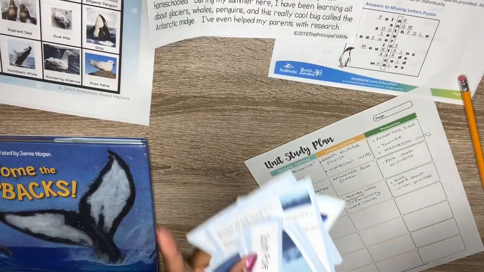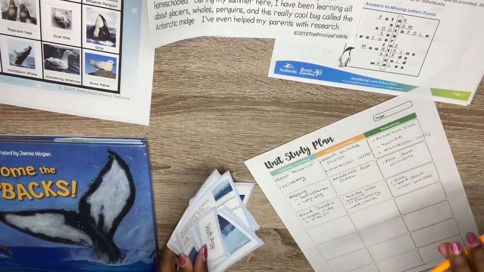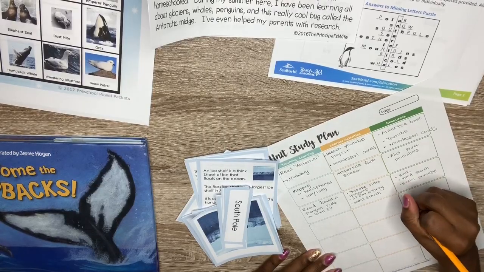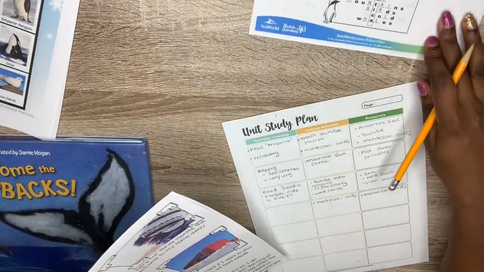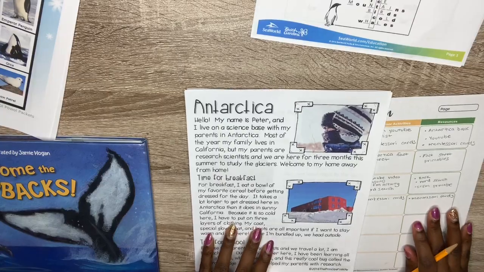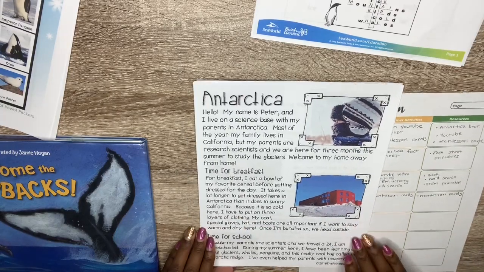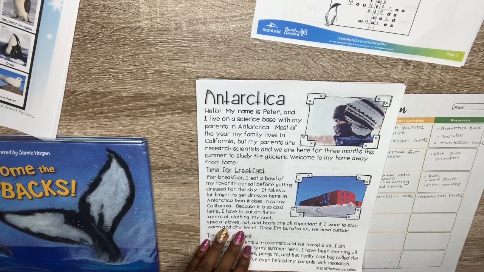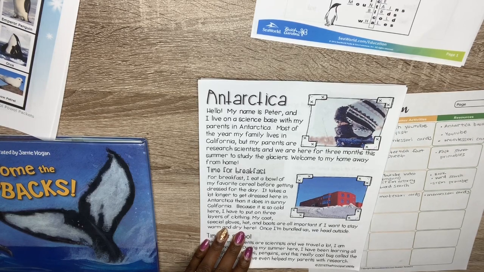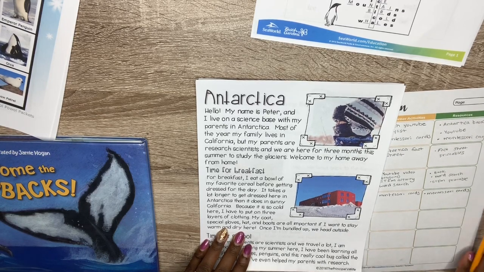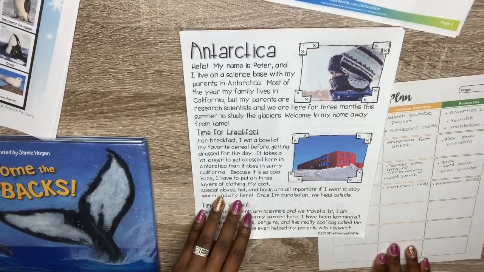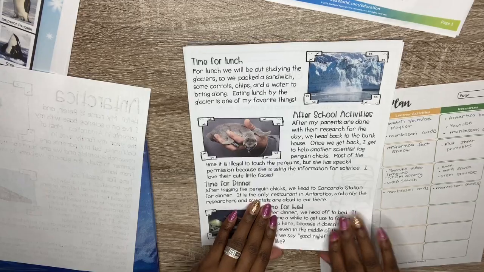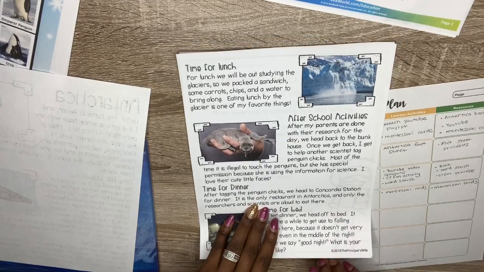So we'll do these on day 1, and then I'll also do these again on day 4 for reinforcement. So let me add those. We are then going to work on this Antarctica article. This was also free. It is from the principal's wife from TPT, and the seller's name is the principal's wife. So we're gonna go through. I really like this article.